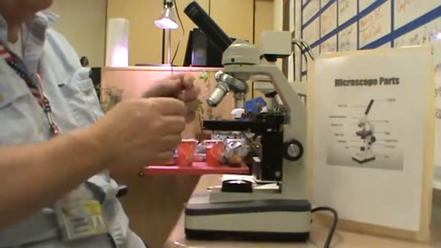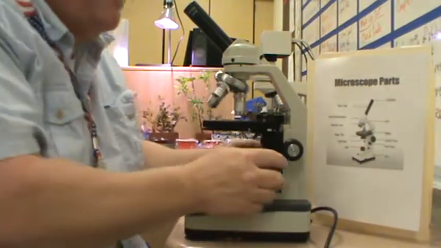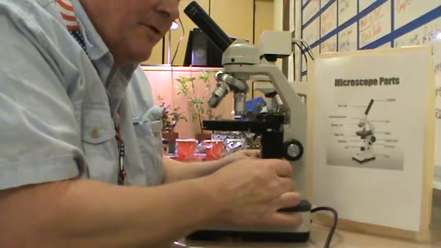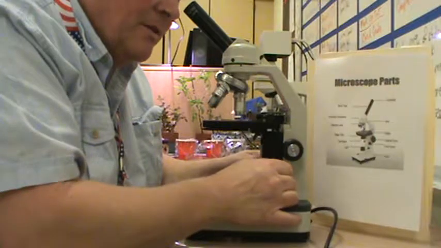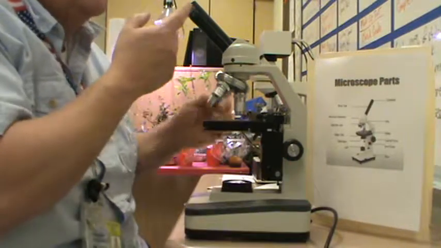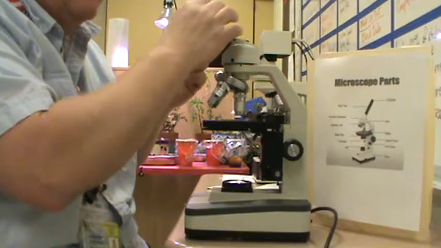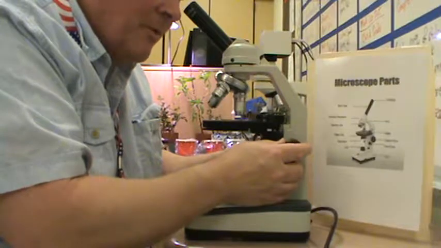I have this in focus. I can now rotate to medium power, and I'm going to use the fine focus to bring that into focus so I can see what the pointer is pointing at. A lot of these will have a pointer in the eyepiece that you just turn a ring, and it will turn the pointer so you can point it at different things in your sample.